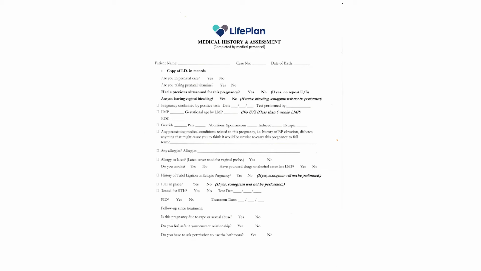But there is indication that it can cause babies of low birth weight, and also possibly a miscarriage. So that's something we want to teach them on.